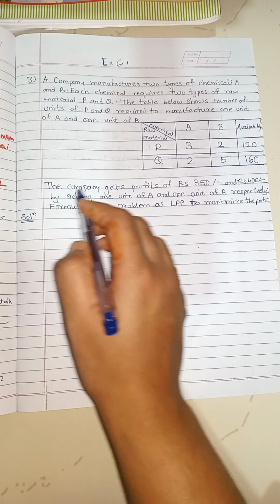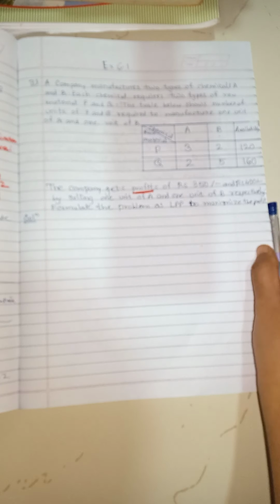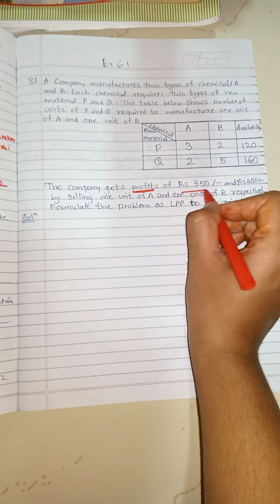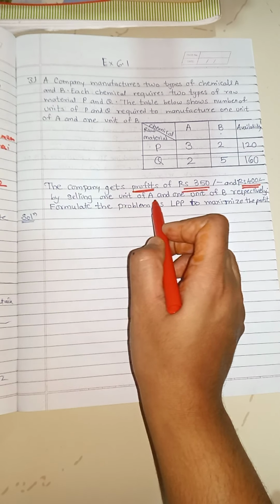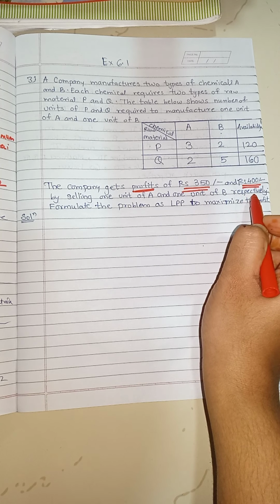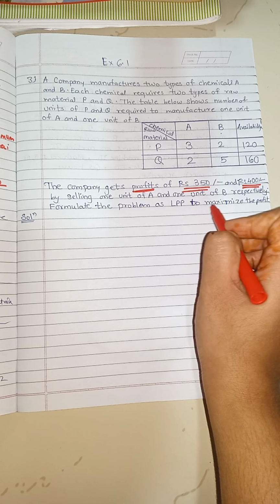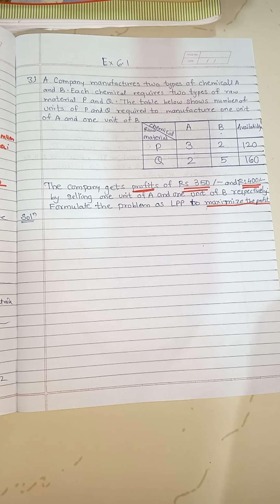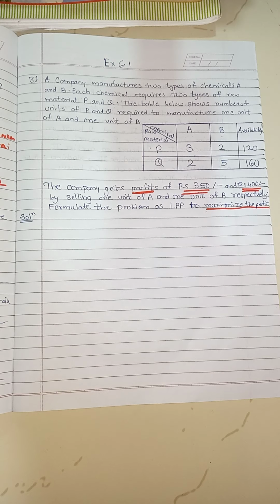Now, in this question, the company gets a profit. A very important point is the profit of rupees 350 and rupees 400 by selling 1 unit of A and 1 unit of B respectively. Formulate the LPP to maximize the profit. So the objective function is given for maximizing the profit, with profit of 350 rupees and 400 rupees.